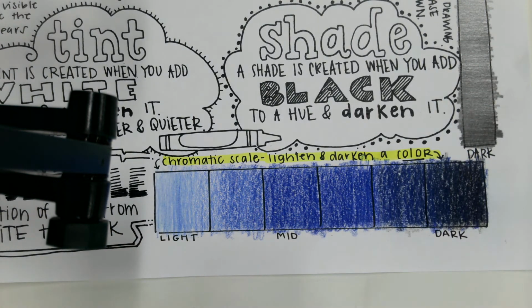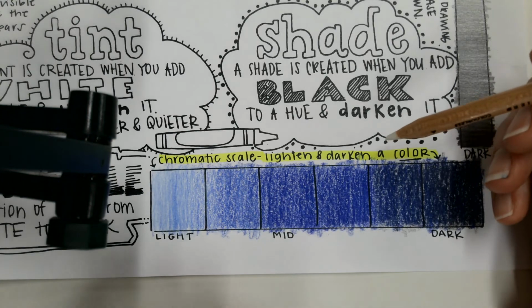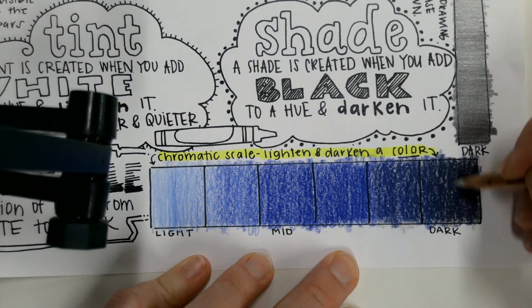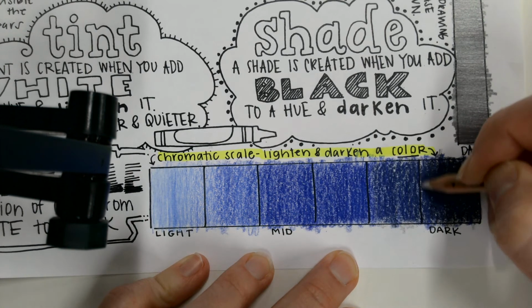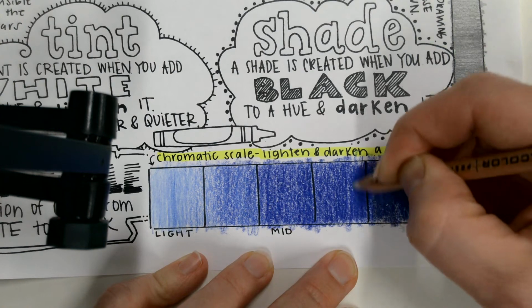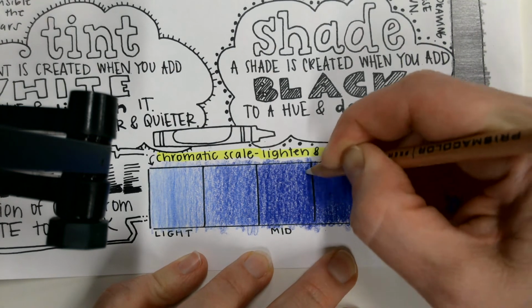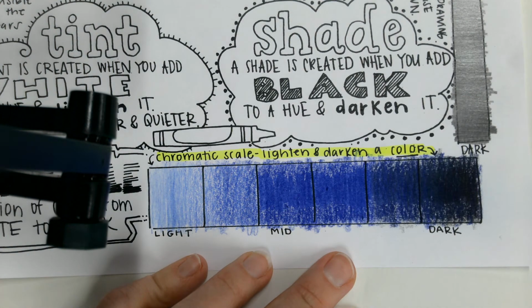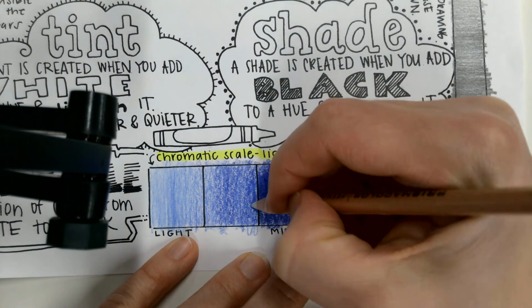Woohoo! All right, well, I've got this magic thing called a blender. You might not have that. If you have Prismacolors, you probably do. So I can come back in and get rid of all that texture on my paper by using this blender. Because it blends. Isn't that magical? Okay, you kind of see that there? I'm gonna keep on going.